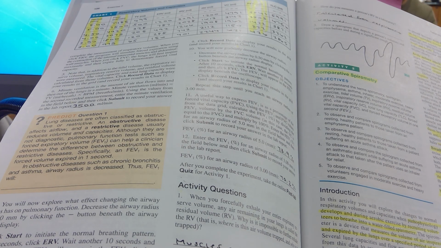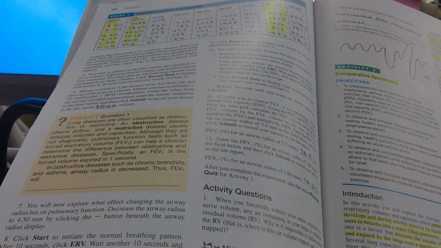I'll remind you with Poiseuille's law that as we have a smaller radius for our airways, we're going to have an increase in resistance. And if we have an increase in resistance, it is going to be tougher to get airflow through the lungs. So notice as the radius went down, so did our flow. And also notice that the FEV1, which is the second to the last column, also decreased. FEV1 stands for forced expiratory volume in the first second.